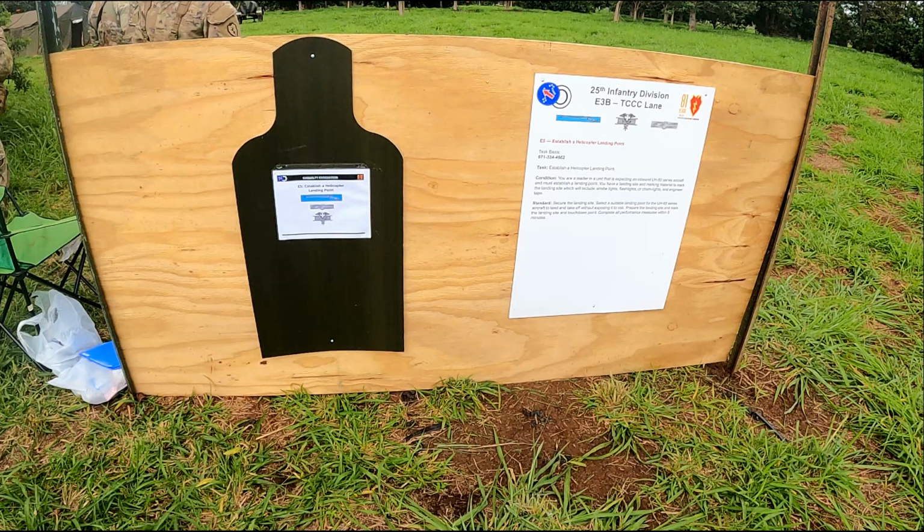Good day. The following video depicts Expert Field Medical Badge Evacuation Task Number 5, Establish a Helicopter Landing Point Standardization Training. The training consists of the task grader providing task instruction to a group of EFMB candidates for the first time. Please note that uniforms depicted during standardization training differ from those required during testing by the EFMB Test Control Office.